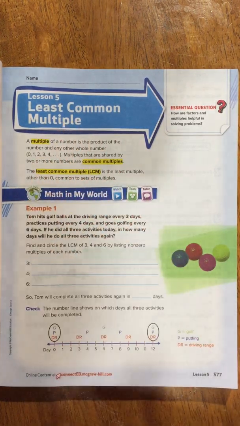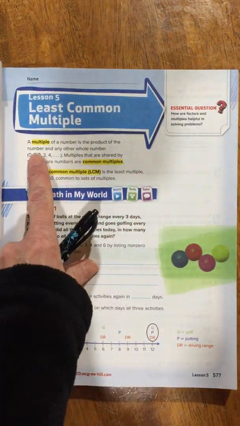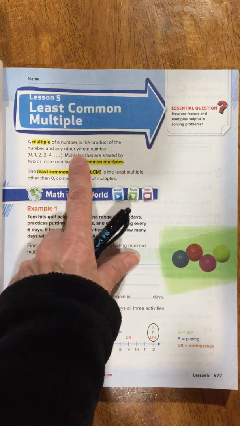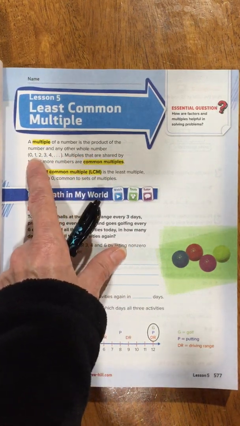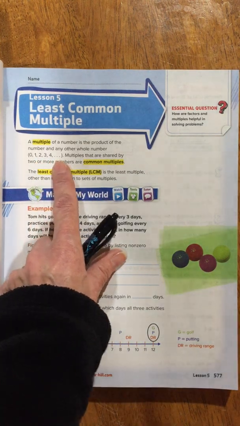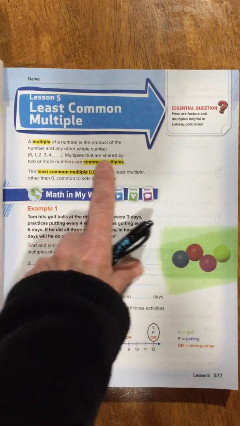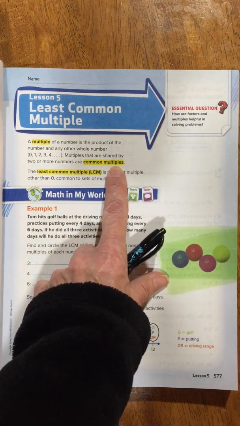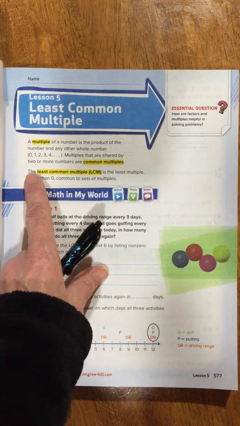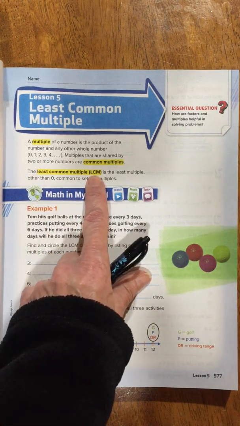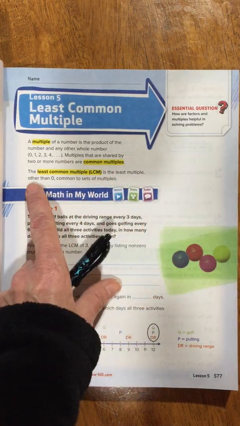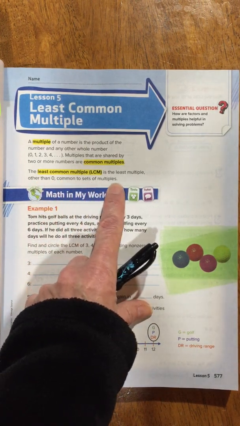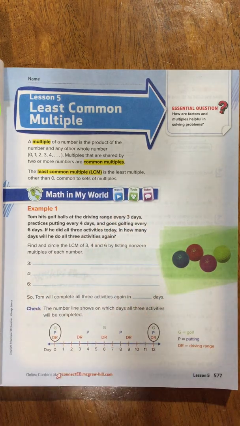Least common multiple. A multiple of a number is the product of the number and any other whole number, like 0, 1, 2, 3, 4, etc. Multiples that are shared by two or more numbers are called common multiples. The least common multiple, LCM, is the least multiple other than 0, common to sets of multiples. So what does all that mean?